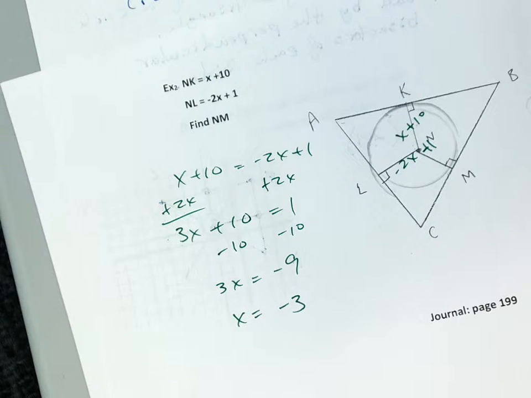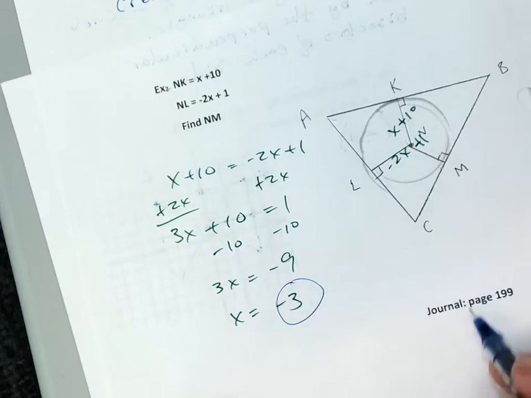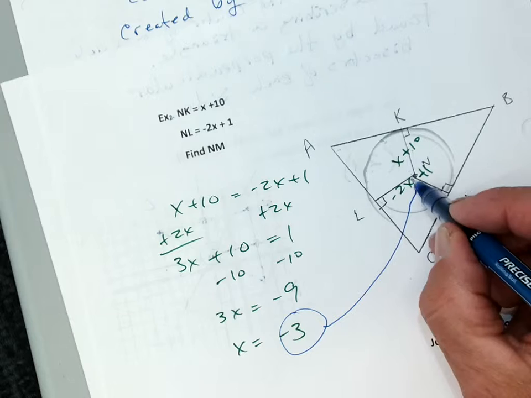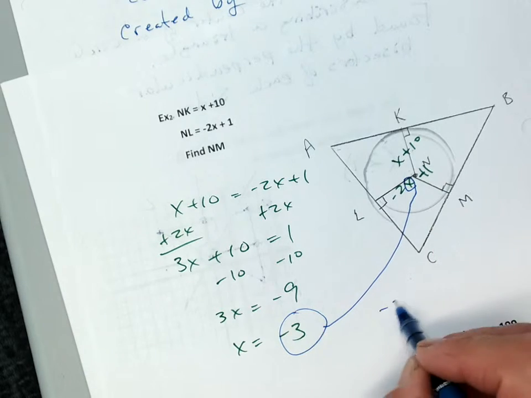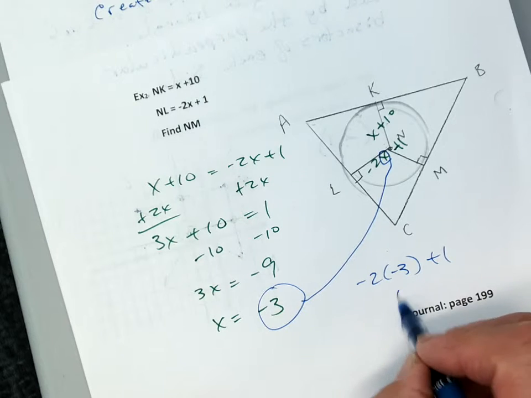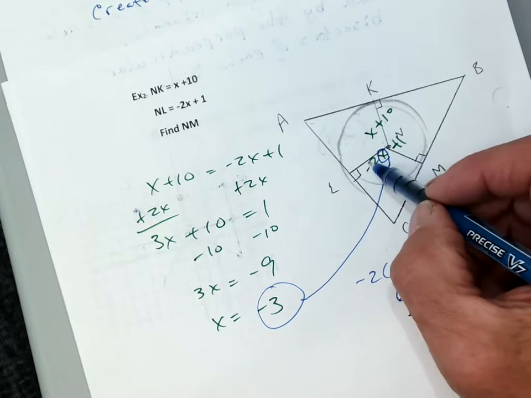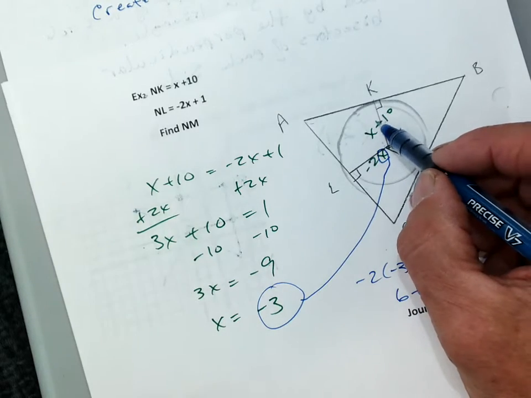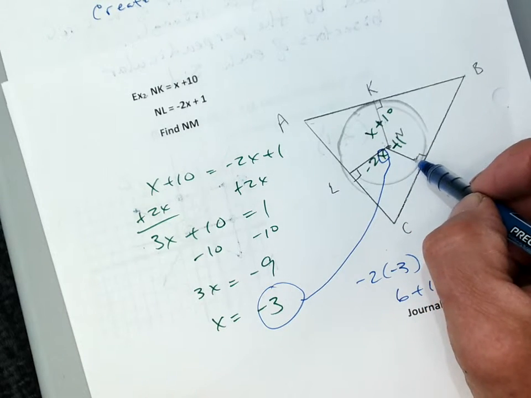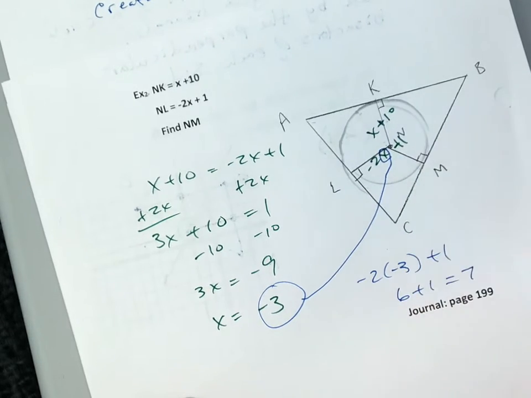You've got to plug it back in. So I'm going to plug the negative 3 back in. I'll plug it into this one. So I'll go negative 2 times negative 3 plus 1. Makes 6 plus 1, which is 7. And since this is 7, this is also 7, and this is also 7. Because all three of them are equal, because they're all the radius of this circle, okay?